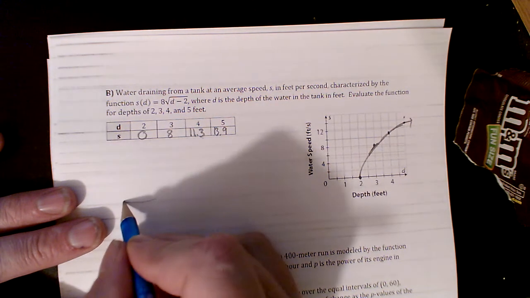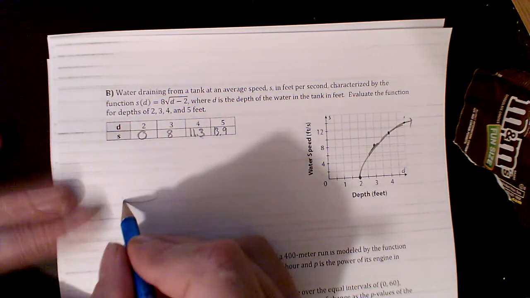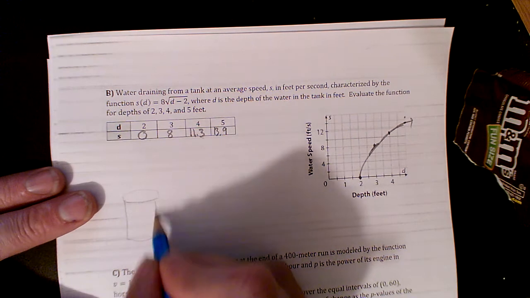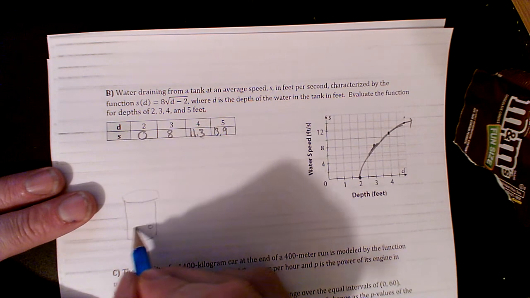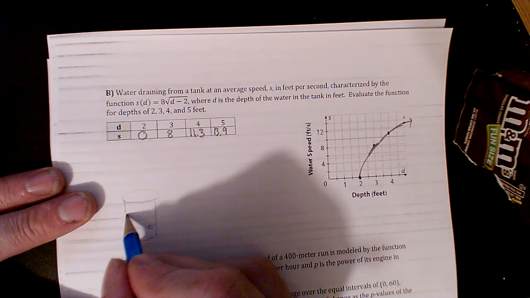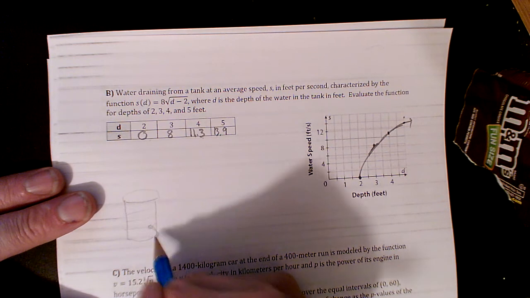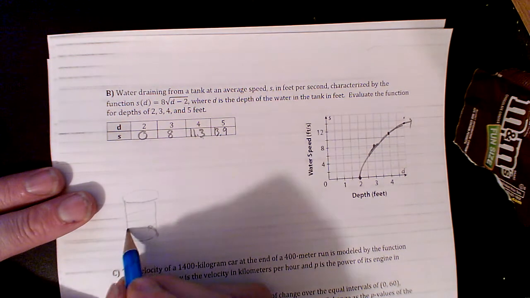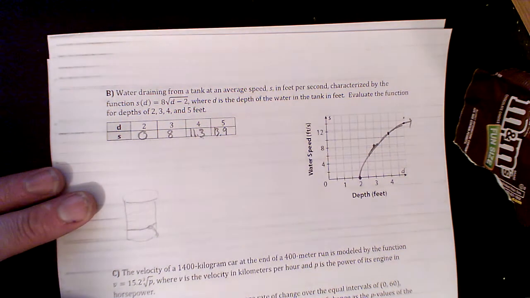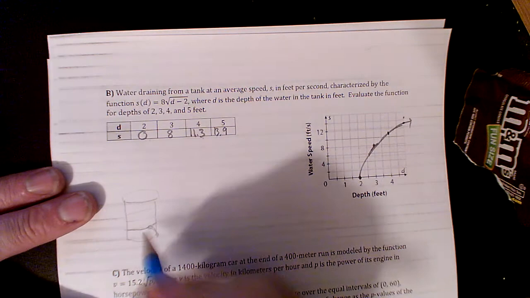We can kind of imagine that the hole must be above this 2-point value. So if I have a tank right here and water's draining out, perhaps there's a hole at 2 feet, and that's why the water is draining. So the higher it gets, the more water is draining out of this tank. But once I get to 2 feet, nothing's draining at all, right? Because I'm below that water level. Just kind of a picture to talk about that a little bit.